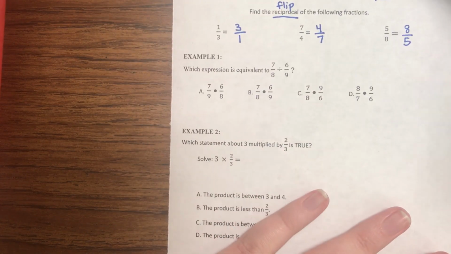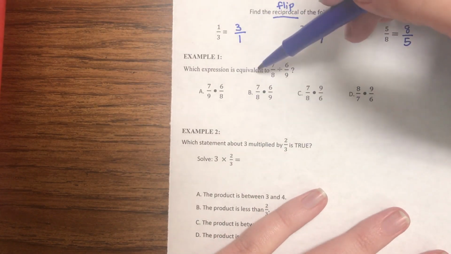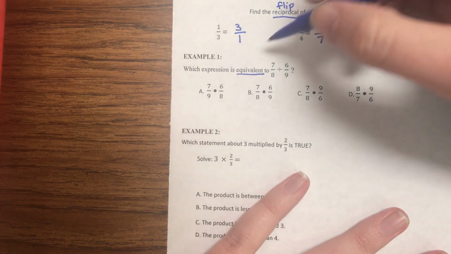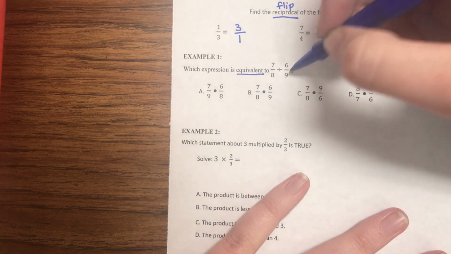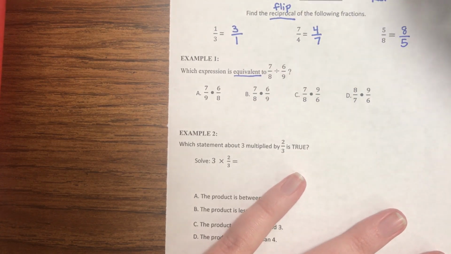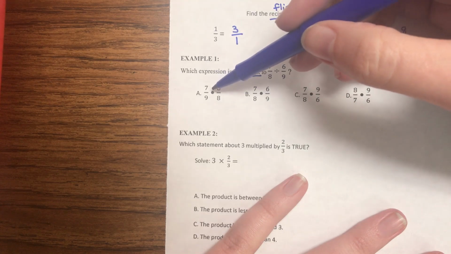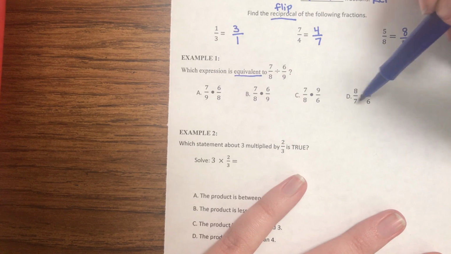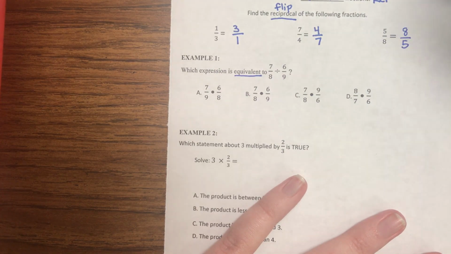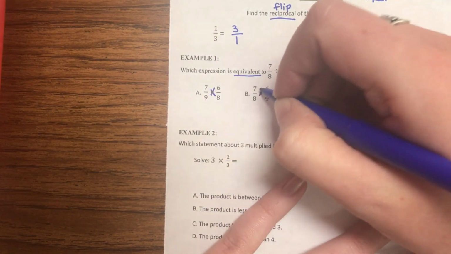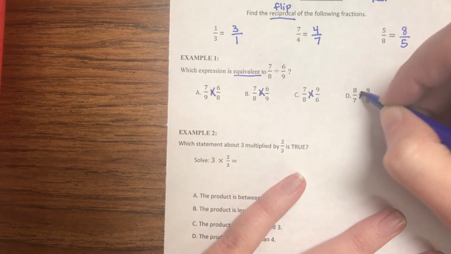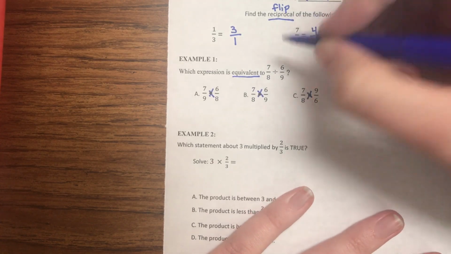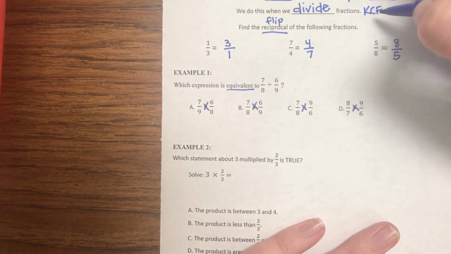So let's actually look at an example. It says which expression is equivalent, equivalent means equals, to 7/8 divided by 6/9. So let's look at our answer choices. We have A, B, C, and D. Let's look at our symbols here. What does that dot mean to do? Right, that means to multiply. So remember, that dot means multiplication. So that's the same in all of them. That should give us a hint that when we divide, we don't really divide. We do our keep, change, flip.